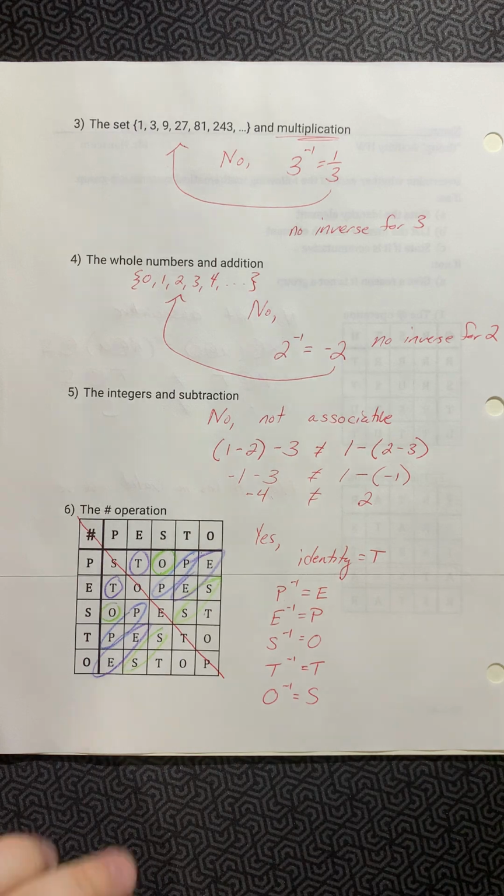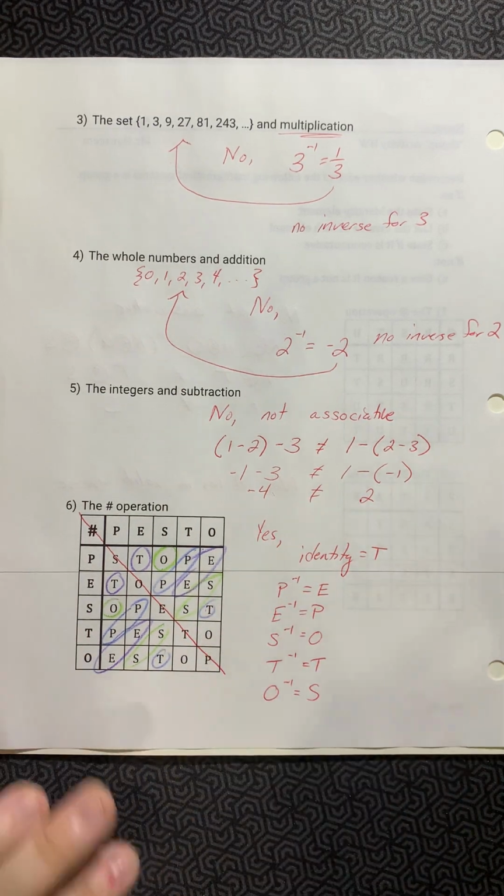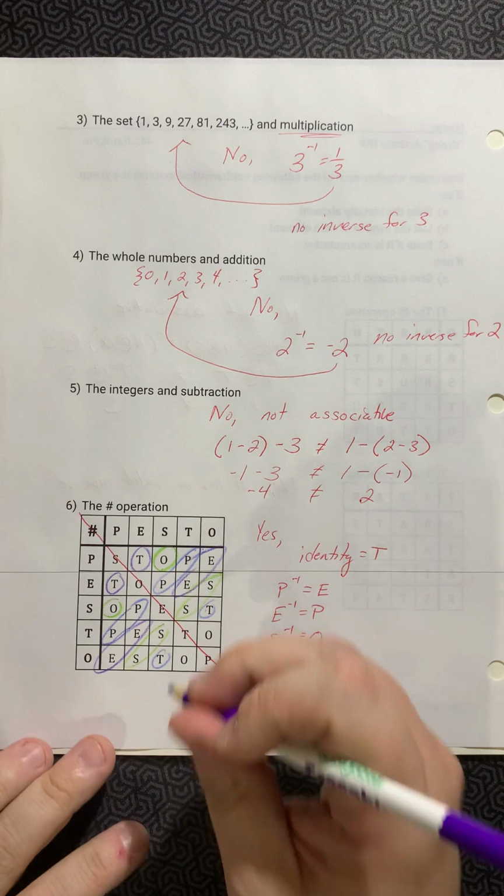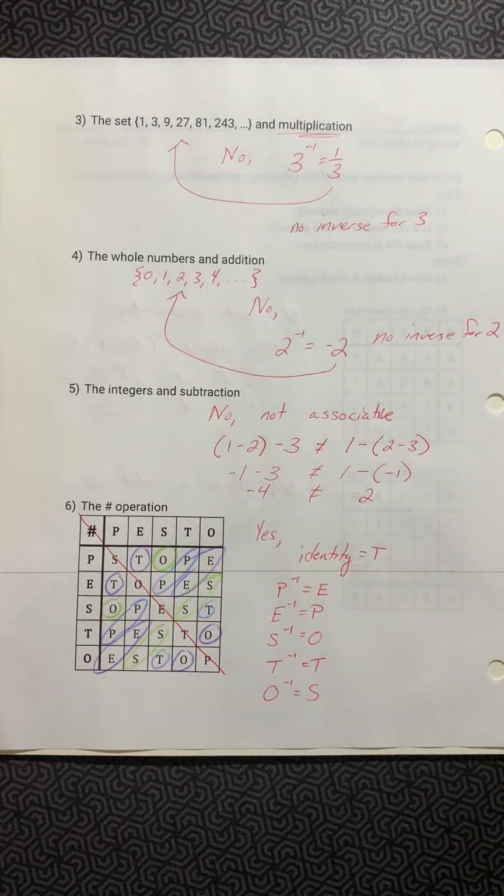So this brings us to the end of this homework review. If you need to, what you can do is you can go back and look at any of the examples again by scrubbing through the video. Otherwise, you can go ahead and take a look at the answers to the review sheet for tomorrow's quiz.